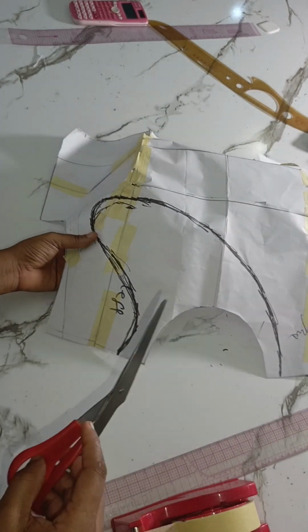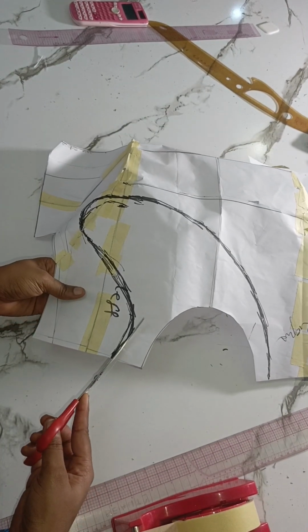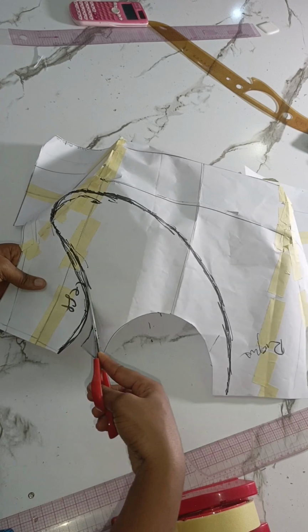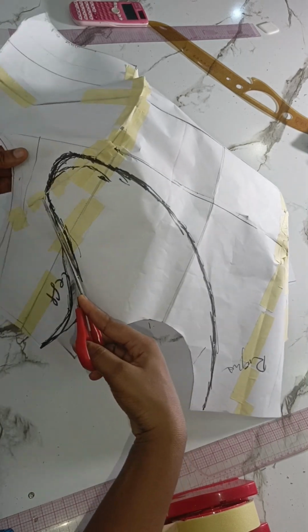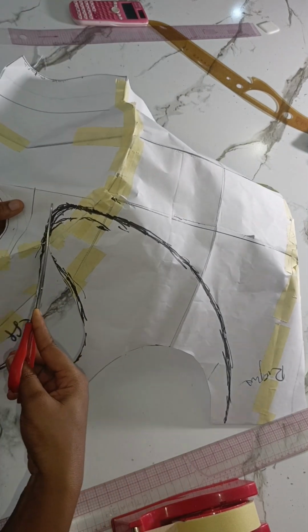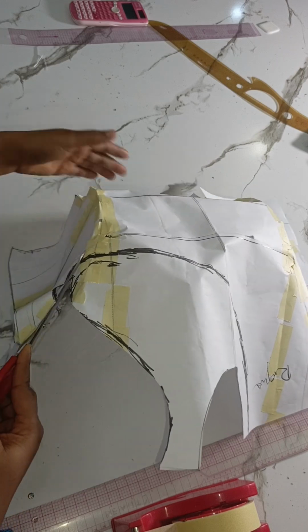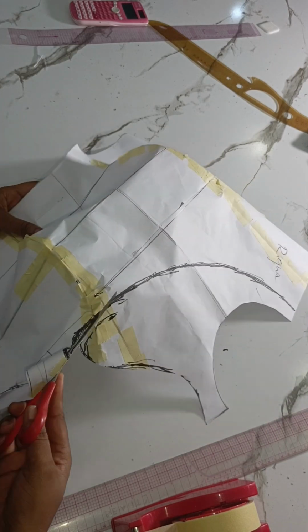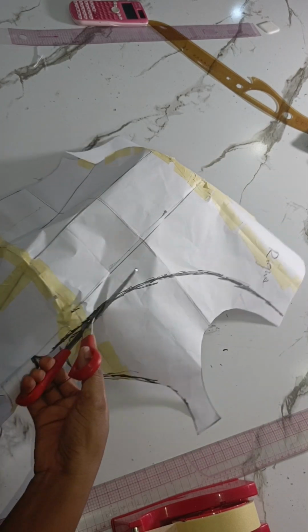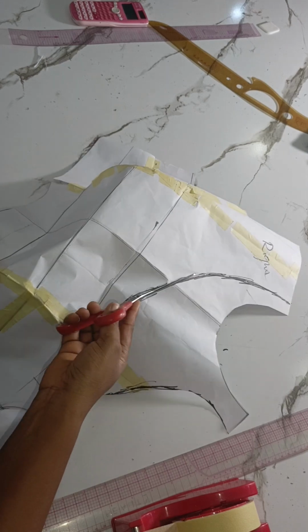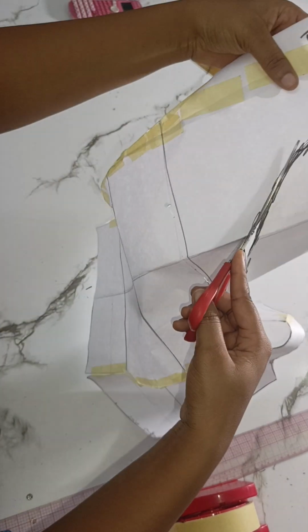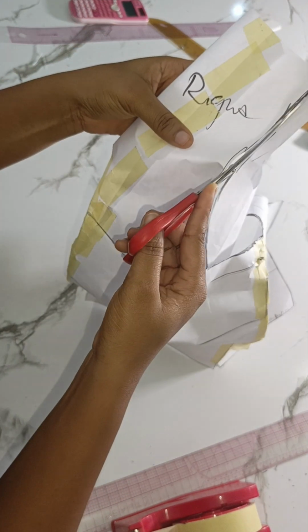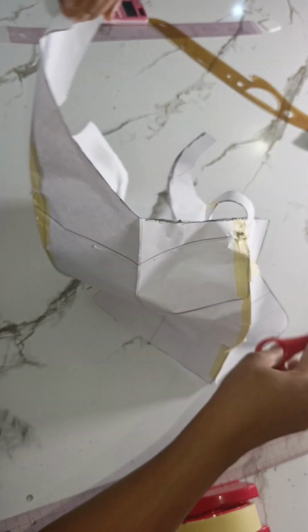I will show you how to cut. So I'll cut this. So you see now we are entering this other part. That's why I said you should tape it, so that you're sure of everything. Then I'll cut this out here.